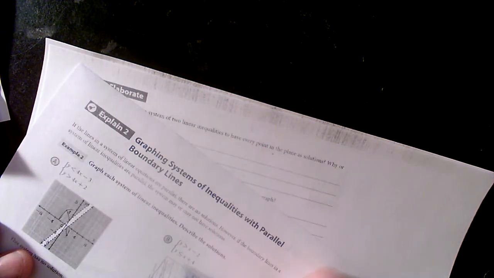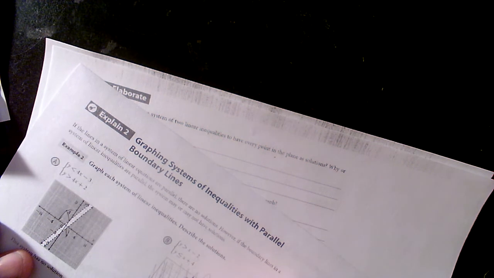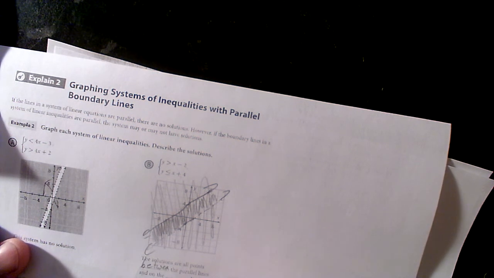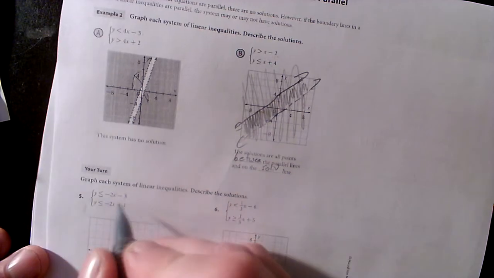So what we're getting is the whole thing shaded, but in between, right here, there's a double shaded area that would be the solutions. Solutions are all the parts between the parallel lines and on the solid line, right? Not this one. Dotted lines means it's not a solution. So there it is.